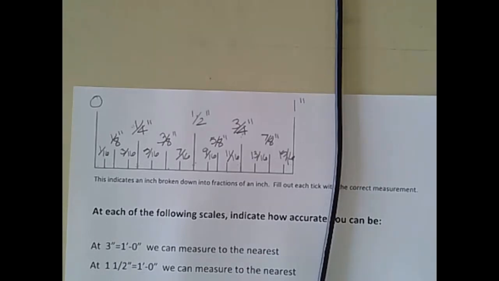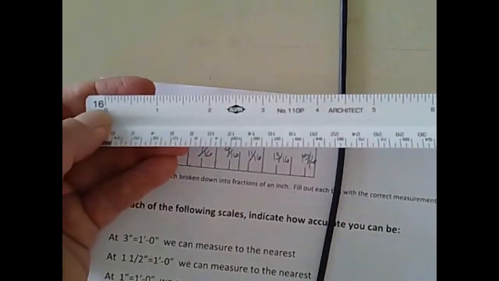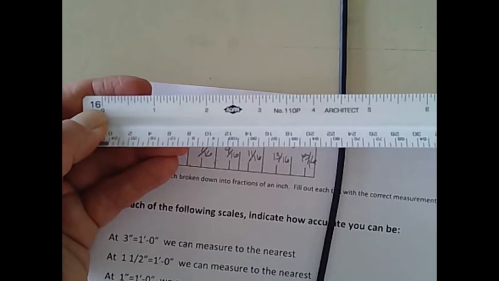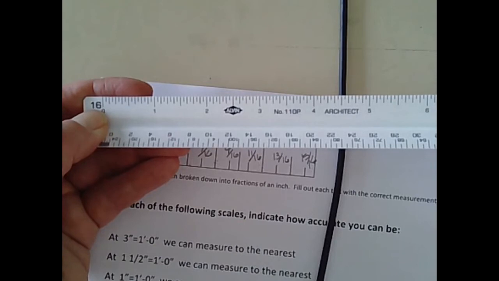Measure, measure, measure. Okay, so now we're going to talk about the scale. The scale that we have is 3-sided, and it's got 11 scales on it, because this one is the full scale. And see where it says 16 right there? That doesn't mean 1/16 of an inch equals a foot. That means it's an inch broken down into 1/16 of an inch.